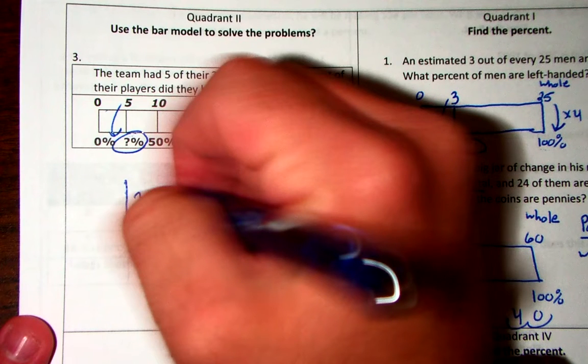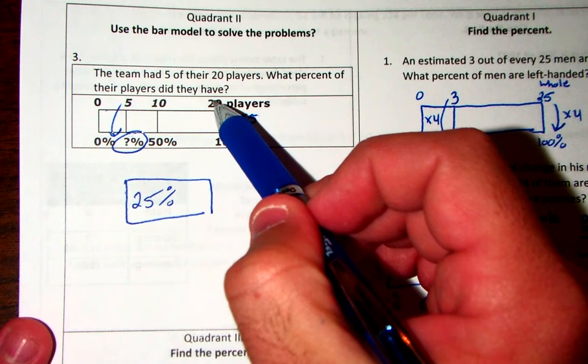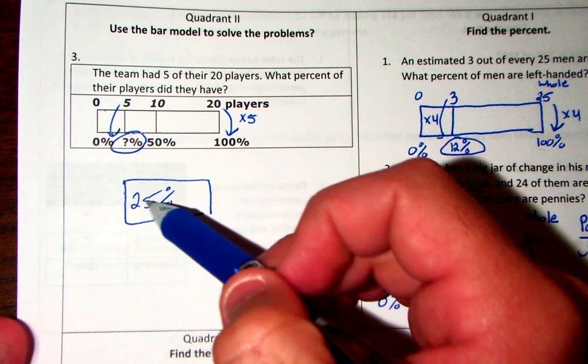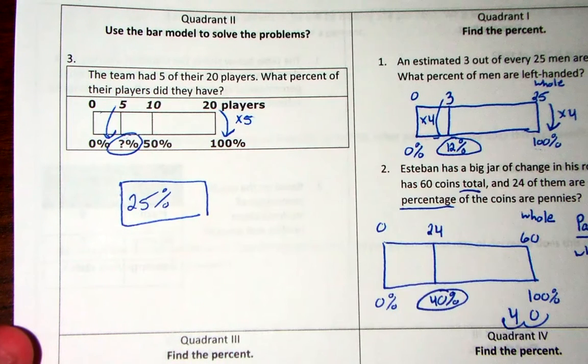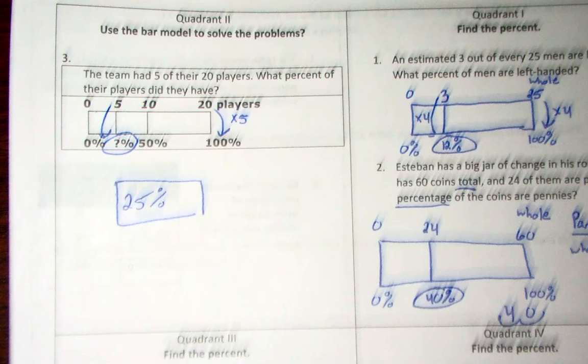Some of y'all are going to say, well, to get from 5 to 20, that's a scale factor of 4. So if I go in the opposite way, 100 divided by 4 is 25. Well, look at that. Same answer. So there's always more than one way to solve a math problem, guys. Okay, so let's look at Quadrant 3 now.